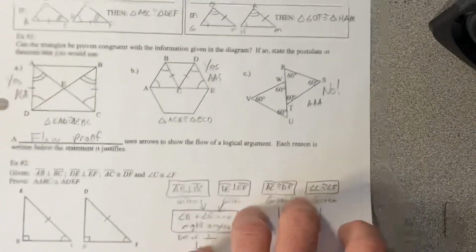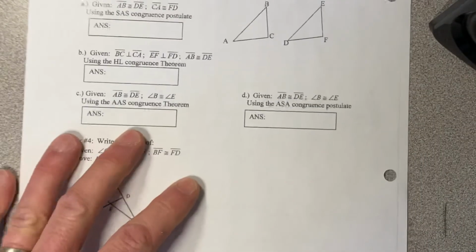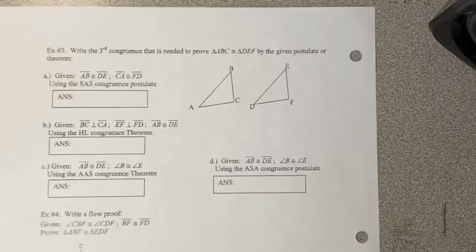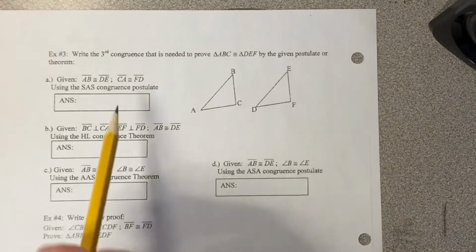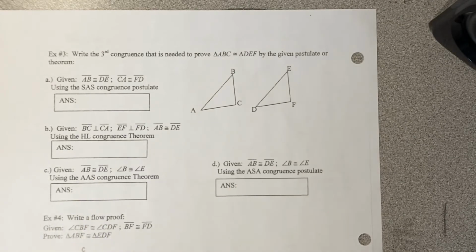It's just a nice way to present a proof. All right, so let's flip it over, see what's on the back here. Example 3 says, write the third congruence that is needed to prove triangle ABC is congruent to triangle DEF by the given postulate or theorem. And we've got A, B, C, D, and they're all going to be using the same picture, so I'm going to draw kind of lightly on here.